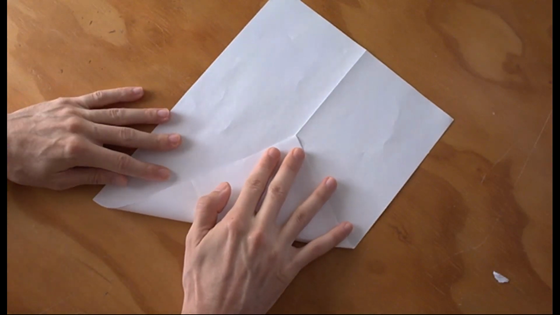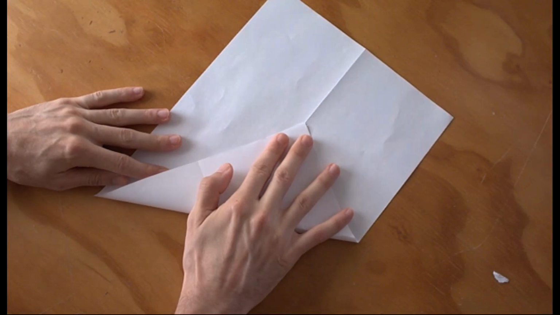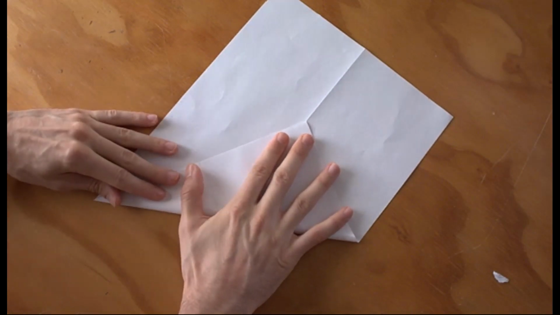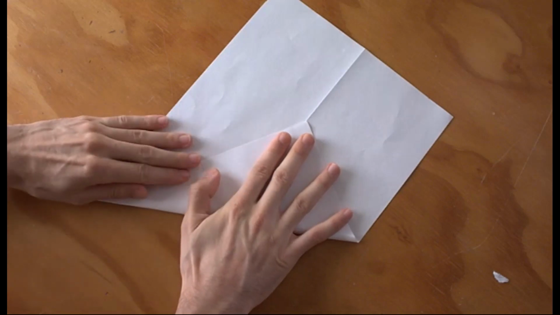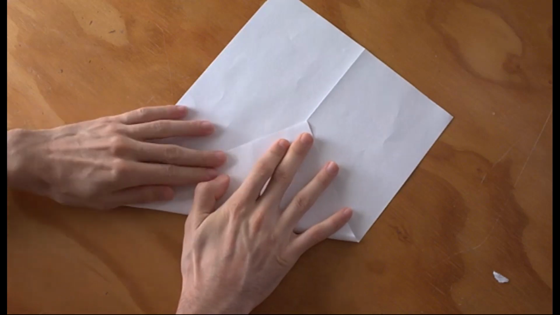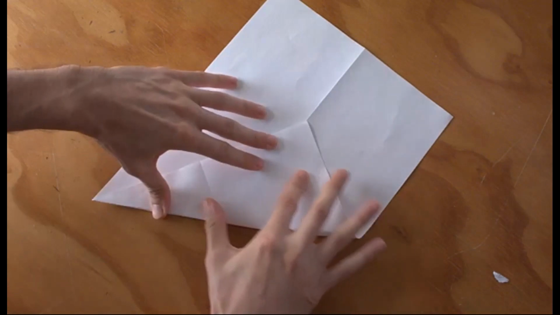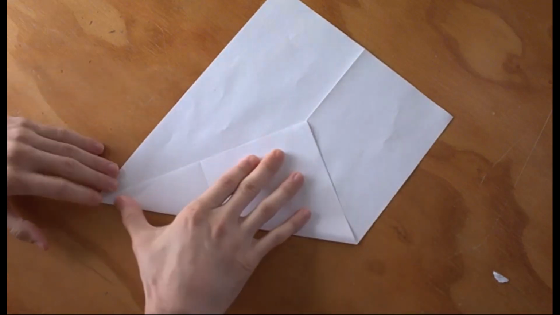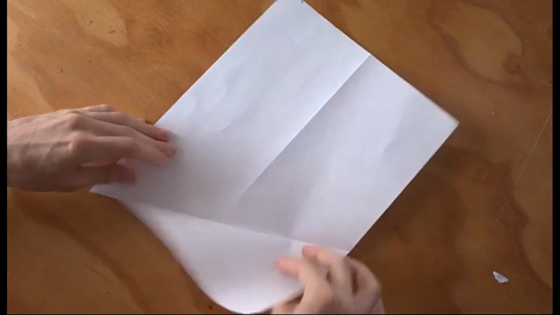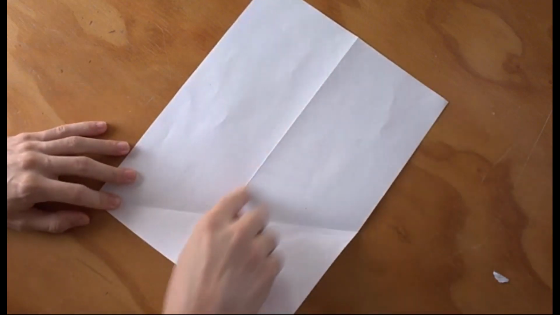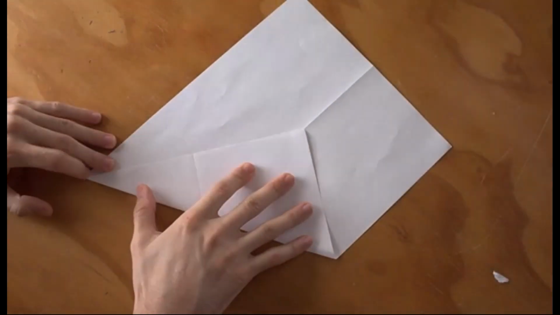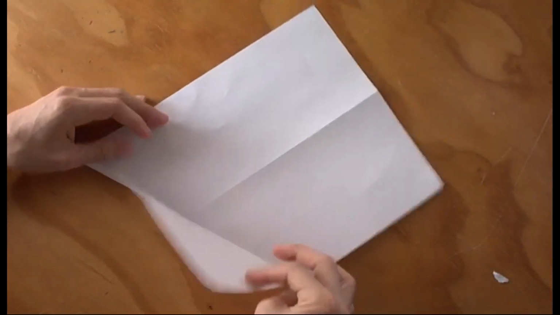So the idea is to slide it to such a point that I get the intersection at the corner of the paper. Now, the way I have it lined up, you'll notice that my center fold is a mountain, and the fold I just did is a valley.